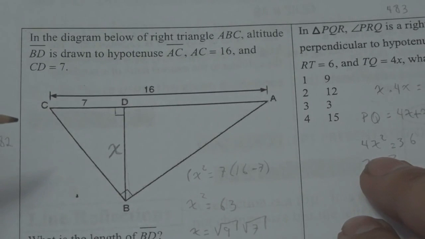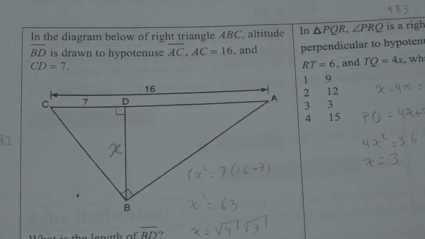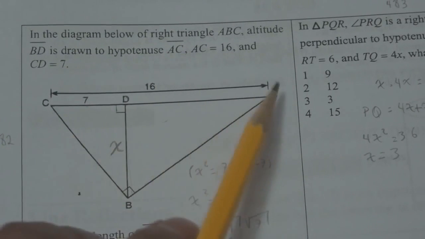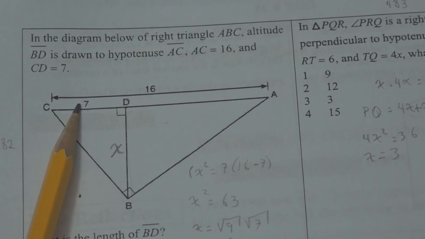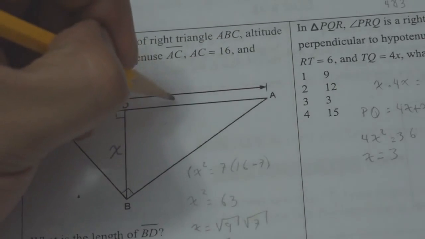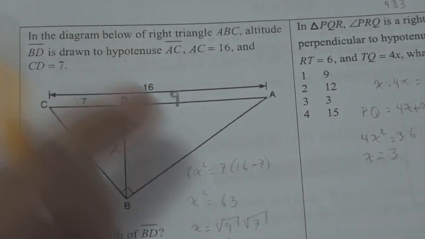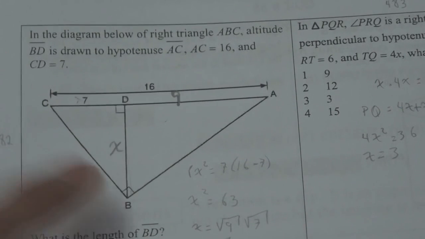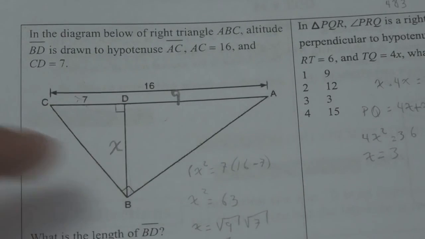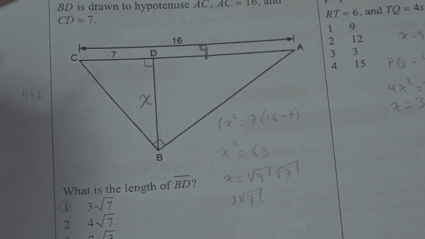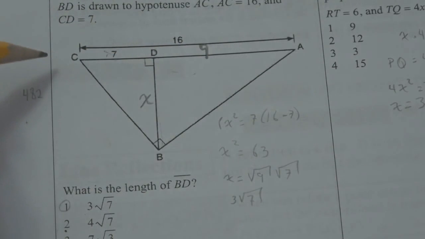What do I know about the altitude? The altitude is the mean proportional between the segments of the hypotenuse. I don't have the segments of the hypotenuse. All I have is one little segment and the whole. Oh, wait. But if the whole hypotenuse is 16, then this is 9. Okay, 9 plus 7 is 16. Now I can use the altitude theorem. So the altitude is nothing more than the mean proportional between the segments of the hypotenuse.